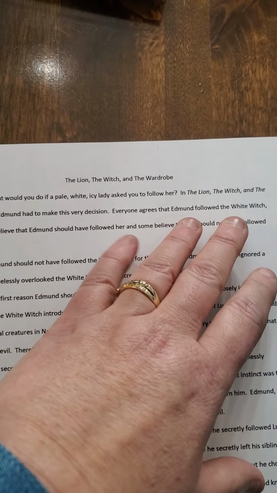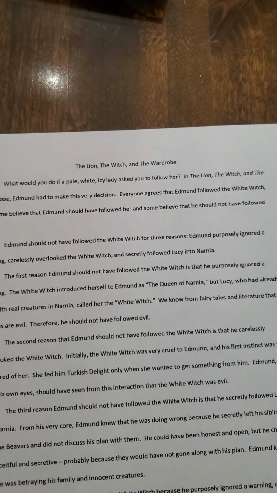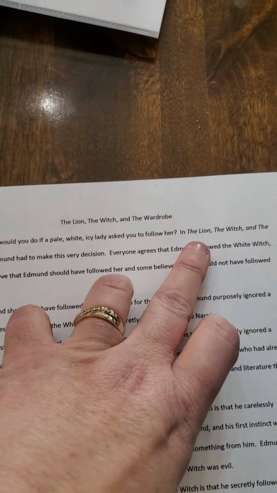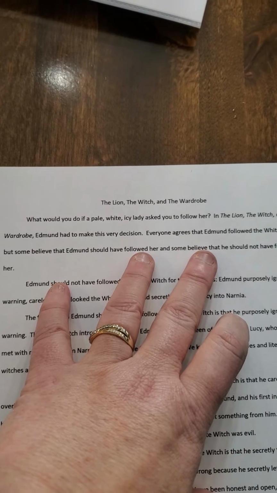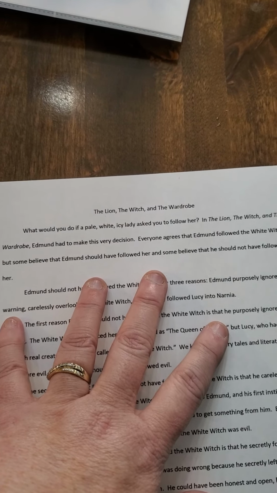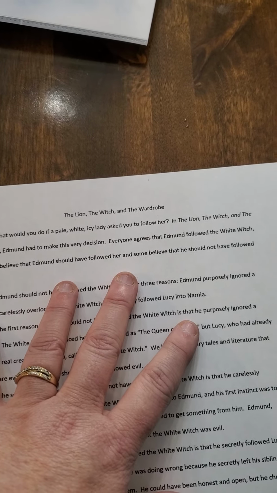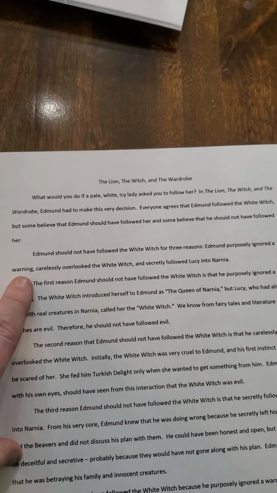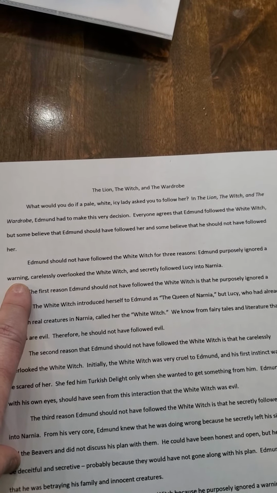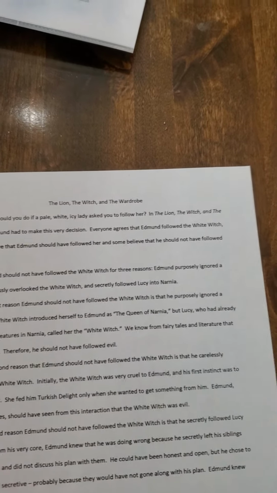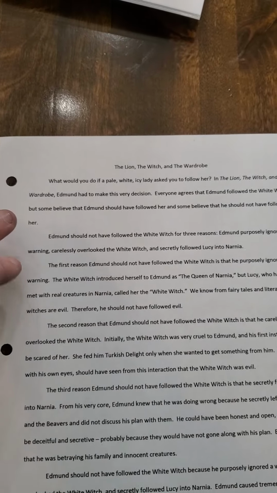And then I go through, and the rest for this first part is pretty straightforward because you're rewriting; you've still got your division here. So, in The Lion, the Witch, and the Wardrobe, Edmund had to make this very decision. Everyone agrees that Edmund followed the White Witch, but some believe that Edmund should have followed her, and some think he should not have followed her. Edmund should not have followed her for 3 reasons, and then I've stated my 3 proofs. Here the proofs are written in a parallel form. This is parallelism 2. Ignored a warning, or purposely ignored a warning, carelessly overlooked the White Witch, secretly followed Lucy into Narnia. So now parallelism 1 and 2 are in there.